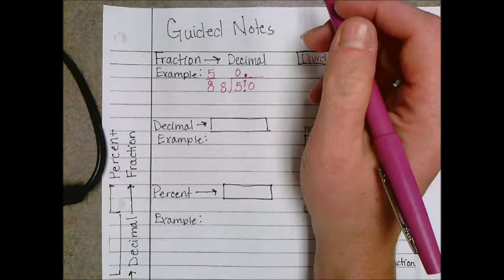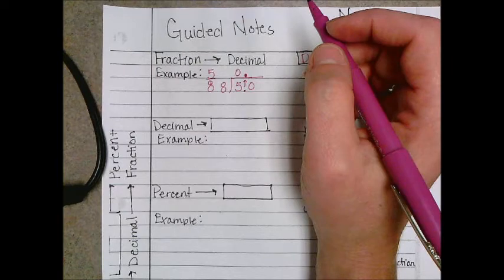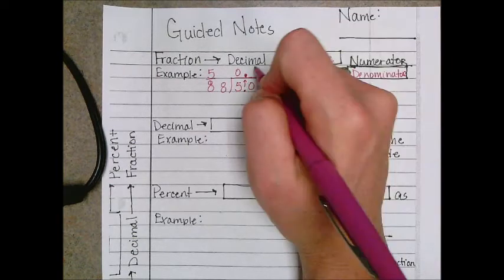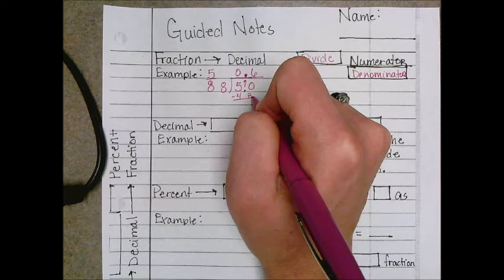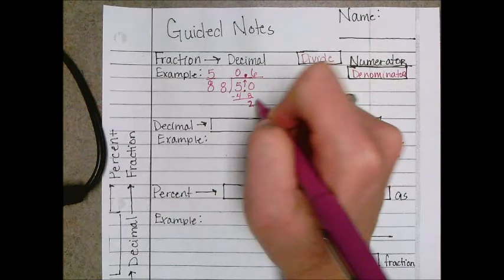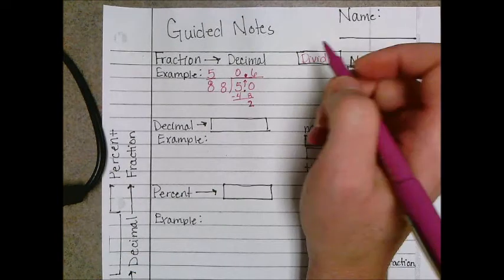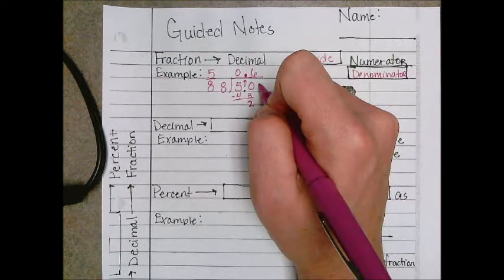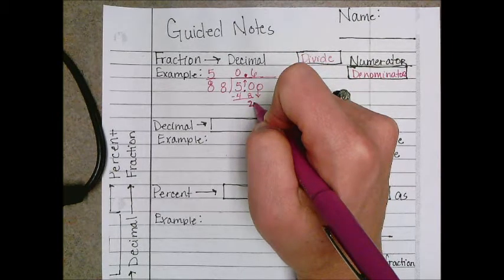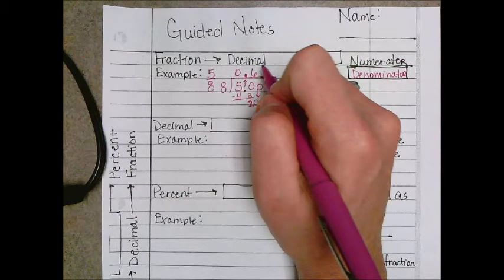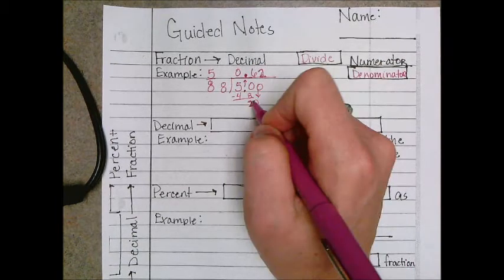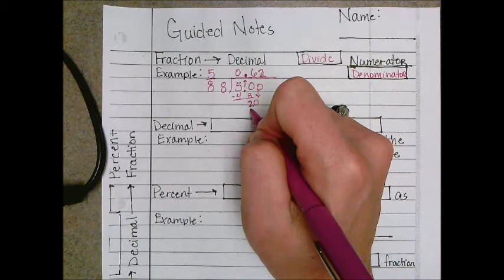6 times. We subtract 48. 50 subtract 48 would give us 2. And since we're doing long division, you cannot have a remainder. So I add another 0 to my dividend and bring it down. 20 will divide by 8 at least twice. 8 times 2 is 16. 20 minus 16 is 4.